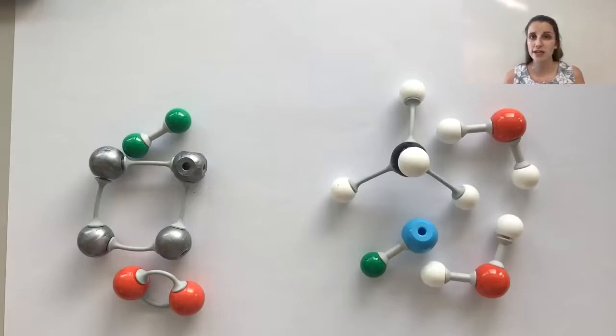On the right-hand side, I've got a mixture of compounds. Each one of these species contains more than one colored ball, and that means more than one type of atom, so that makes it a compound. Because all of them are different, they have to be a mixture of compounds.